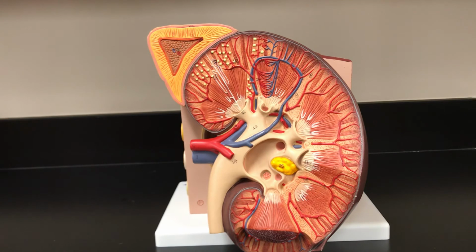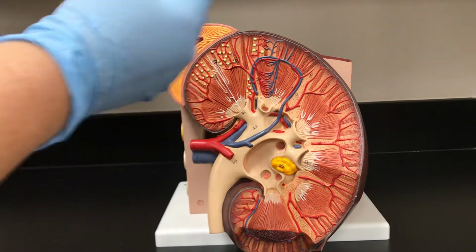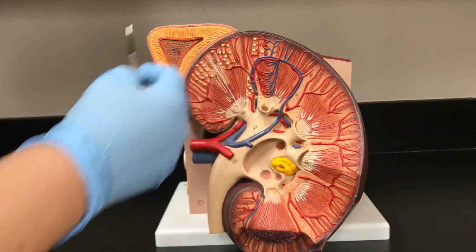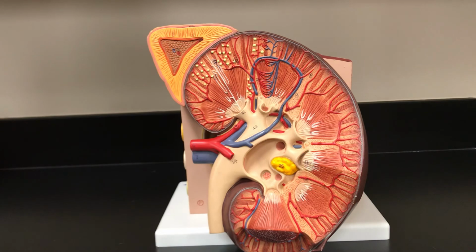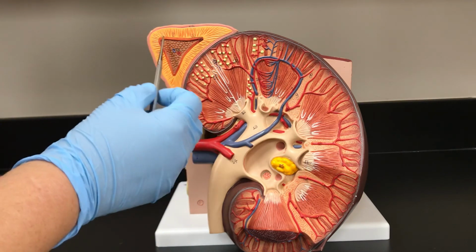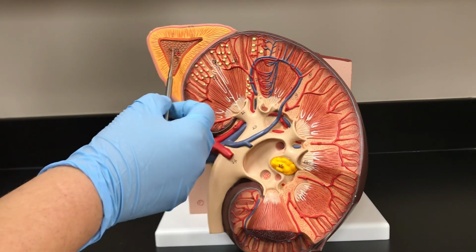Then you see the kidney has another organ attached or overlaying the kidney, and this organ is the adrenal gland. This is the adrenal gland capsule, this is the adrenal cortex, and this represents the adrenal medulla.